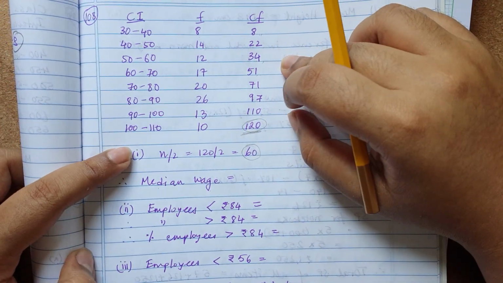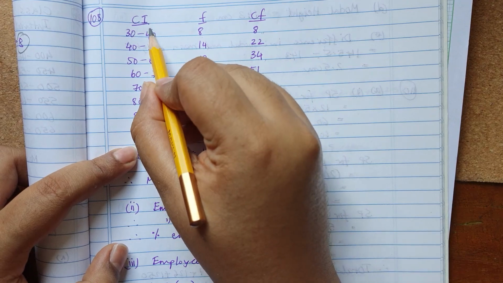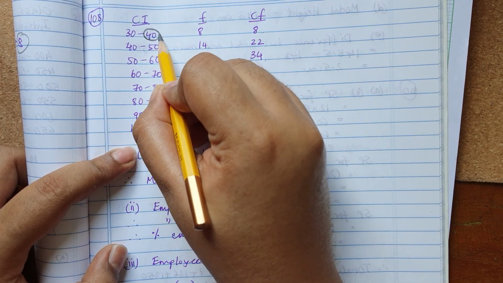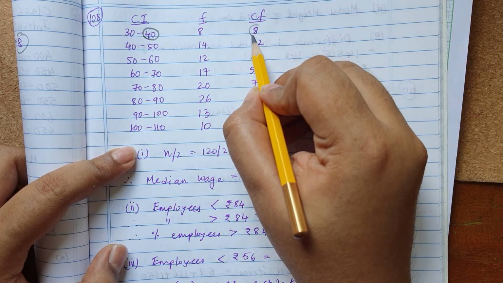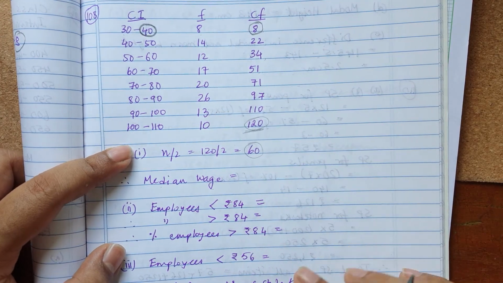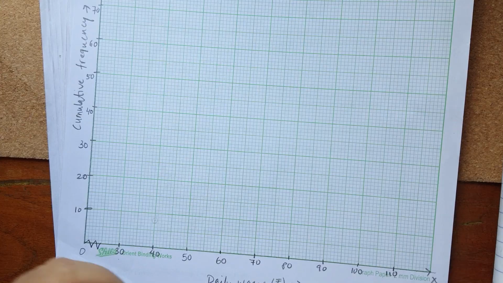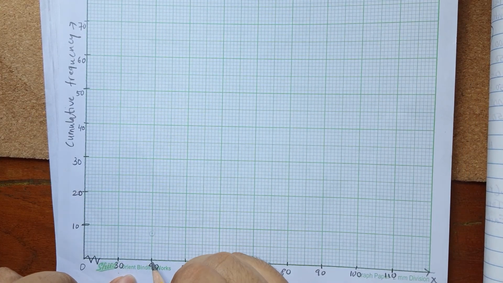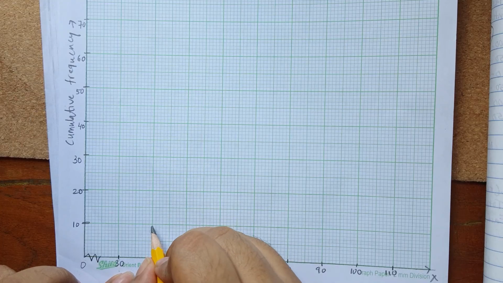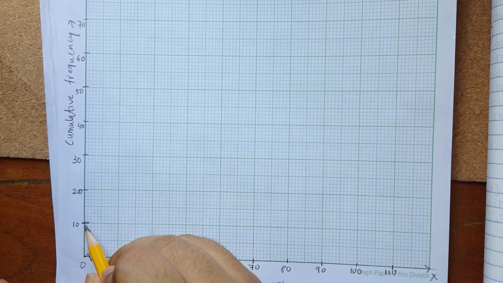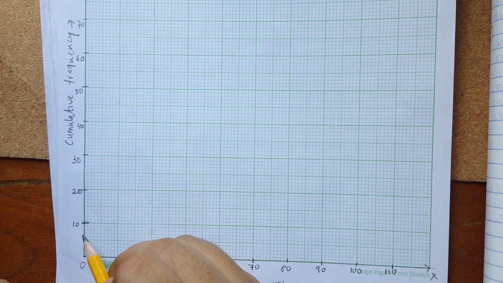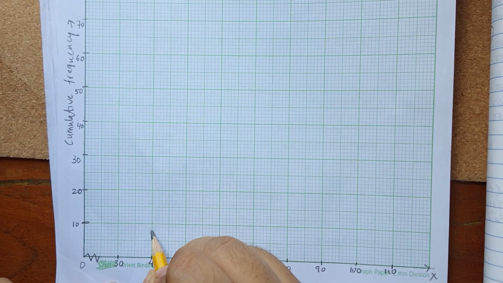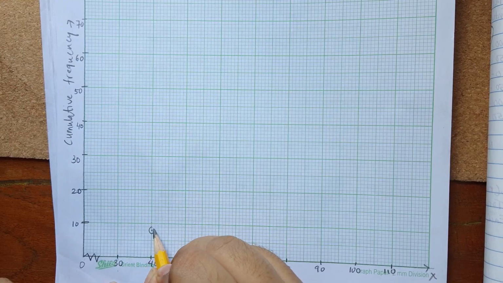This is my CF table, and every upper limit, suppose 30 to 40, upper limit is 40. So corresponding to x value 40, I have to plot y value 8. So I will be plotting all the points right now. Corresponding to 40, I will have to carefully see where is 8. 0 to 10, there are 10 small divisions. So each small division is 1 unit. So 2 units below 10 will give me 8. So this is my first point.